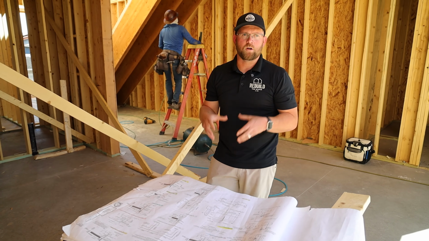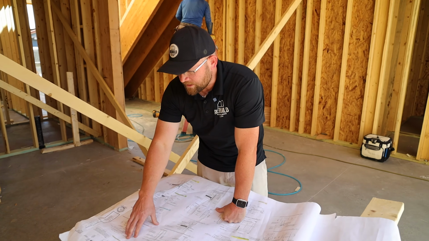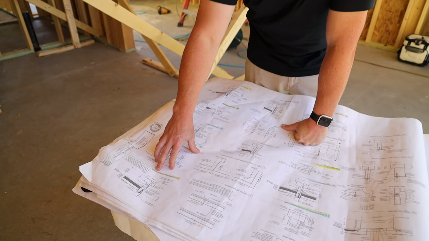So for a better explanation, let's jump over to our plan set so that we can take a look at exactly what the specifications are for this foundation detail here at our modern row home. So to illustrate what it is that's being called out by our structural engineer, we have our exterior wall and footing detail at the garage.